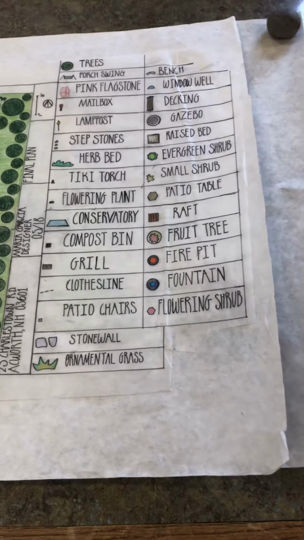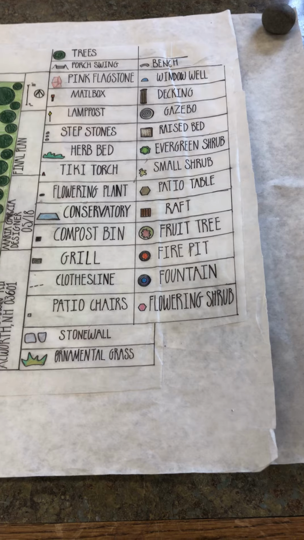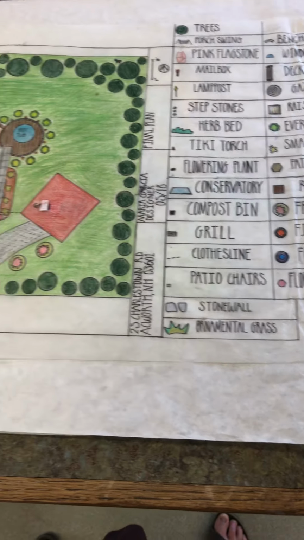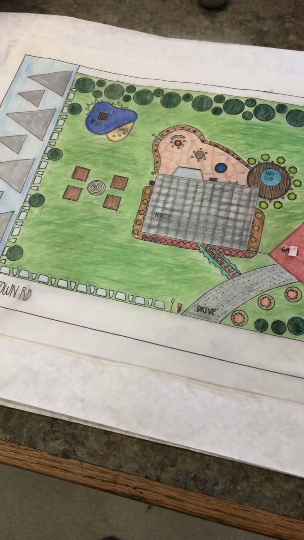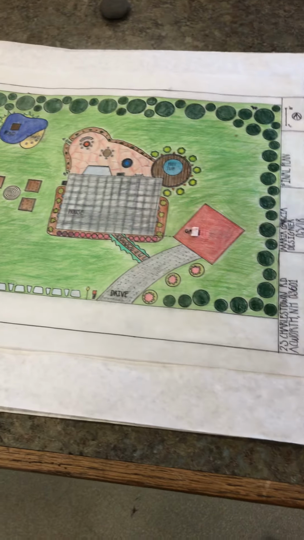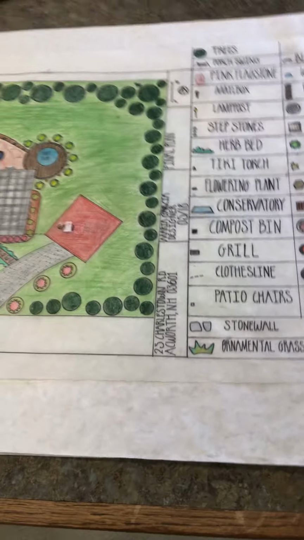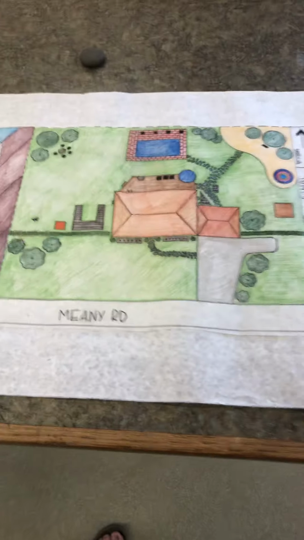Here's her key. She identified specifically all the little things that she put in her plan. This is just beautiful. She's got a lot of stuff going on here. It's just great. So that was Maria Luther-Houghton's master plan. And then another sample I have to show you was Malia Bates. Again, they're all so different.